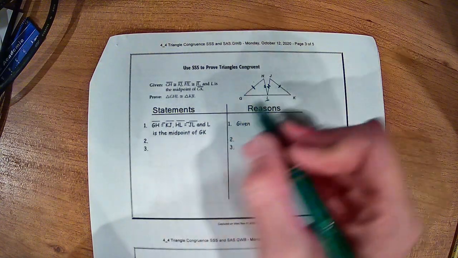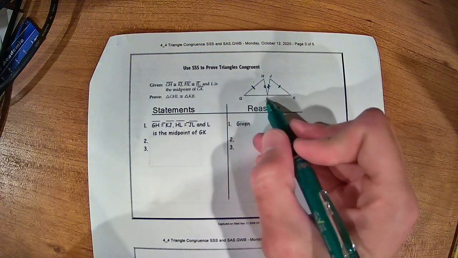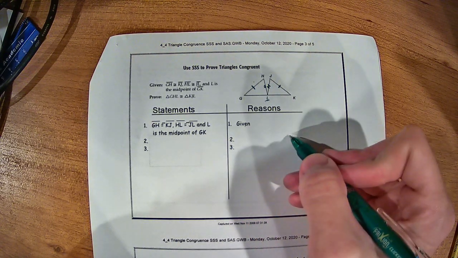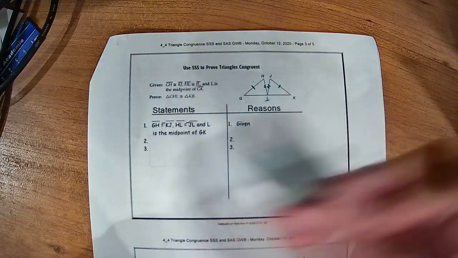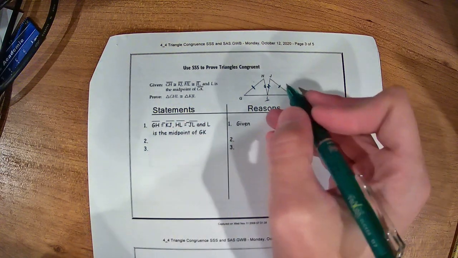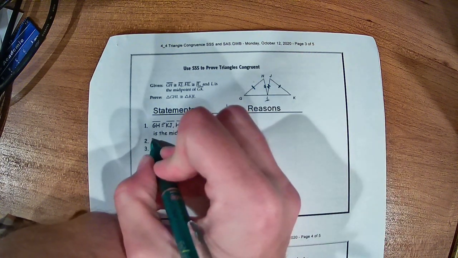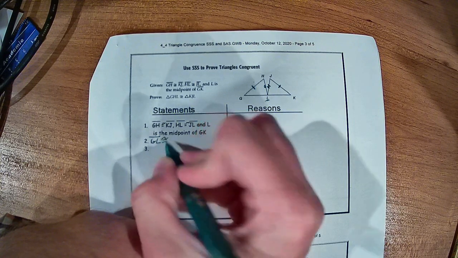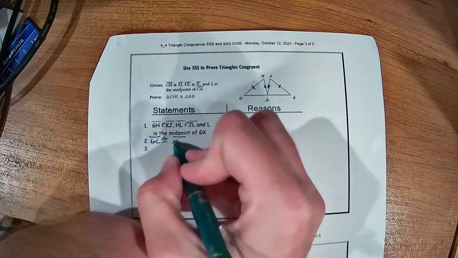So I could, I suppose, say that GL is equal to LK, and we could say that by the definition of a midpoint, but then we would have to take an additional step to make congruence. I think there's a better way. Let's say in this case that segment GL is congruent to segment KL.